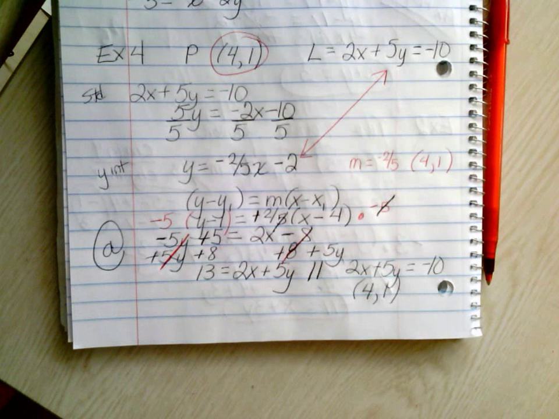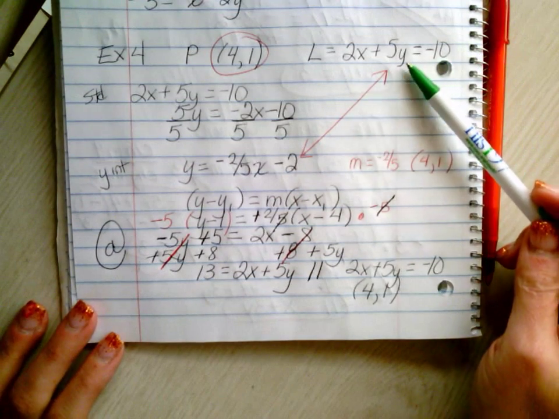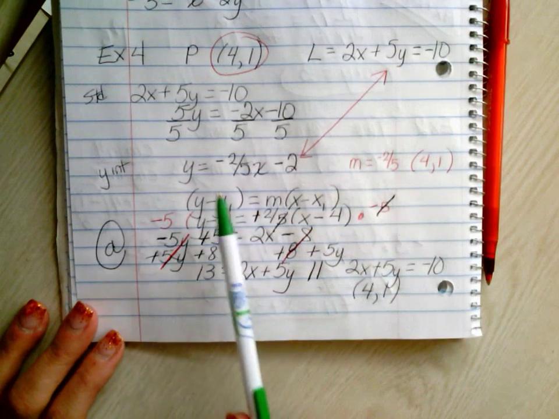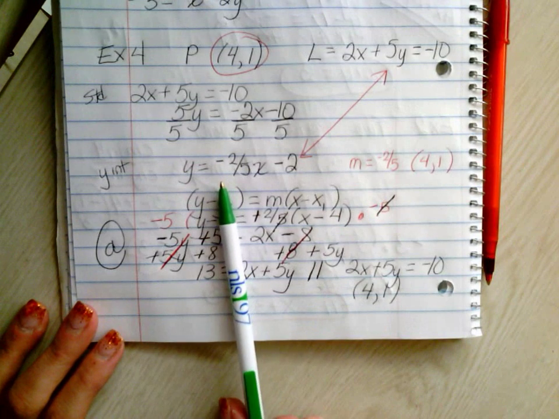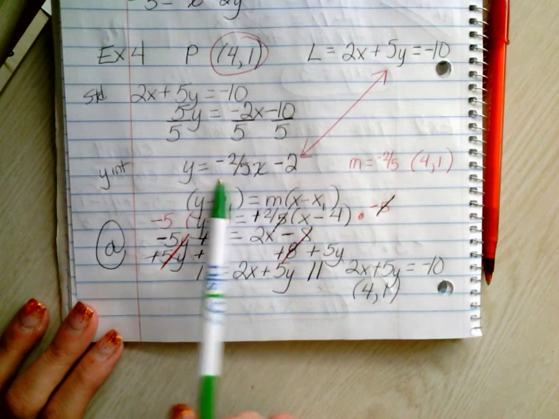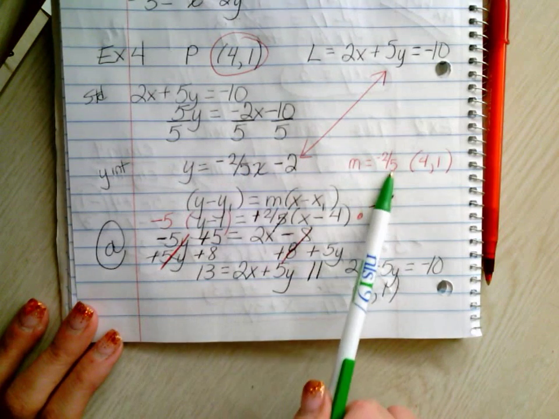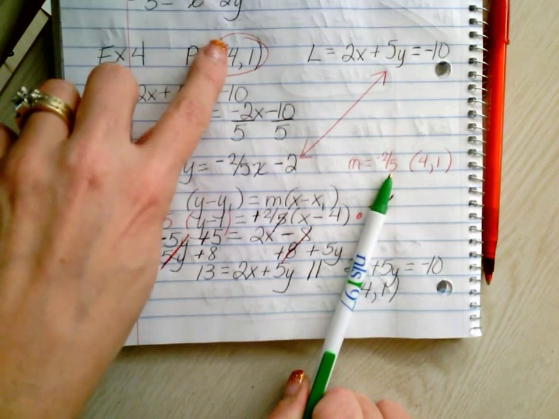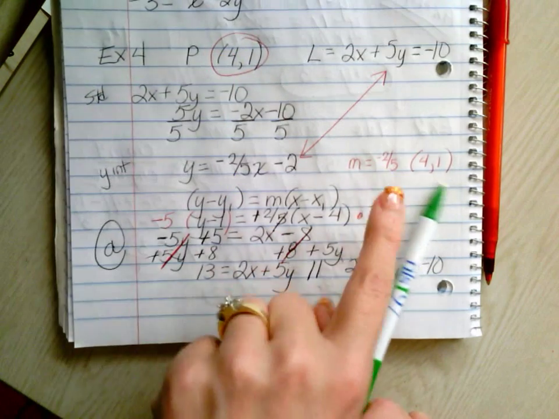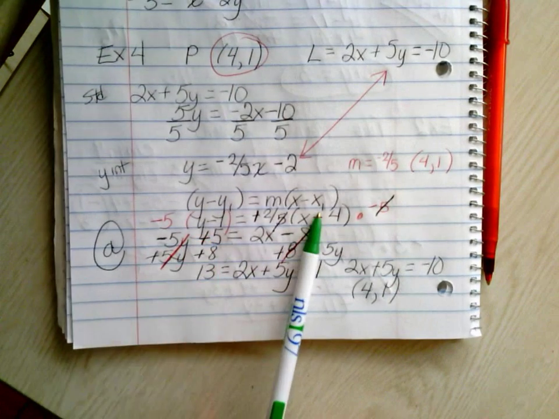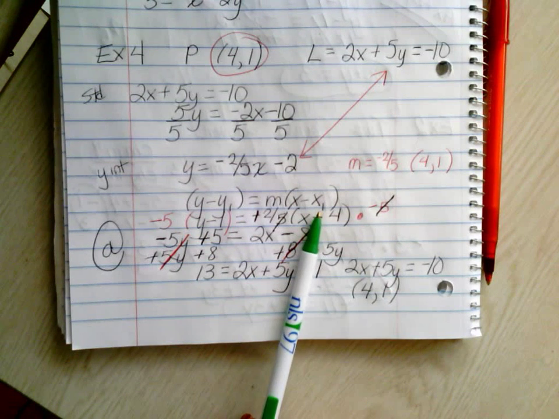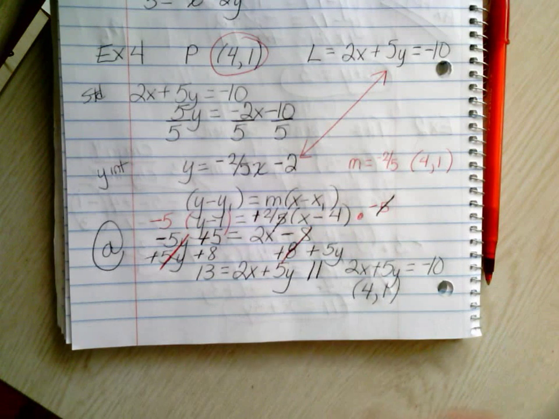Now, lucky for you, it's going to get a lot easier when we do the next part because of this. So recall what we did. We converted the original equation into y-intercept form. We ascertained that m is our slope. We used the point that they wanted us to use and created an equation using point-slope form.